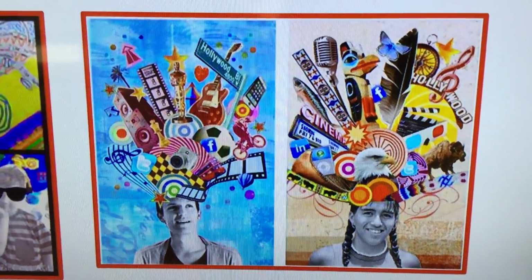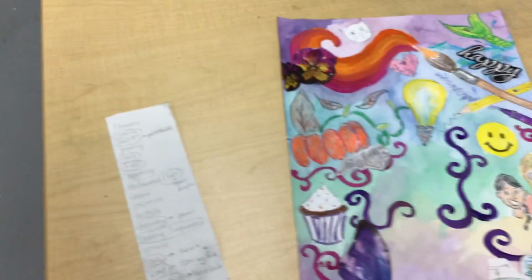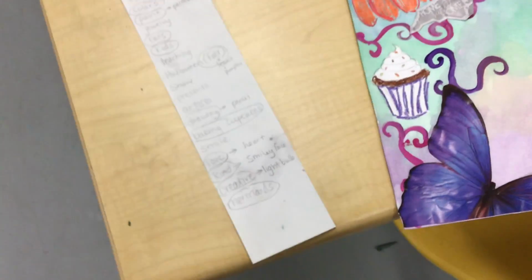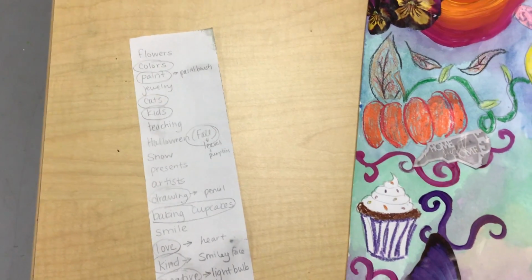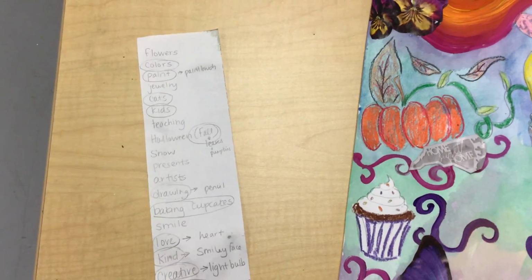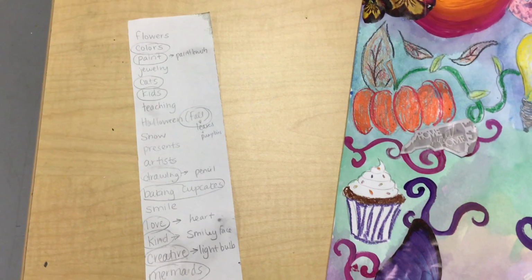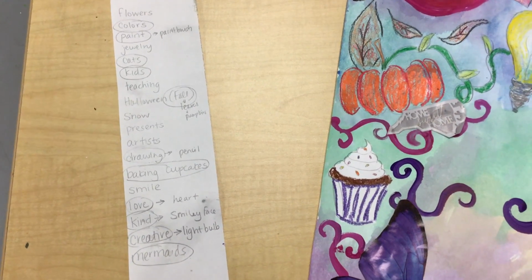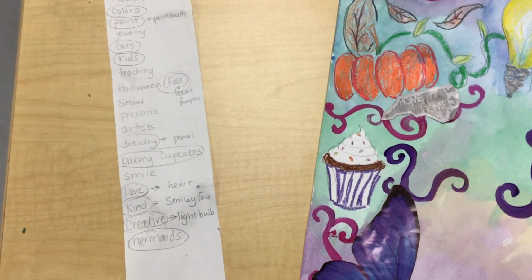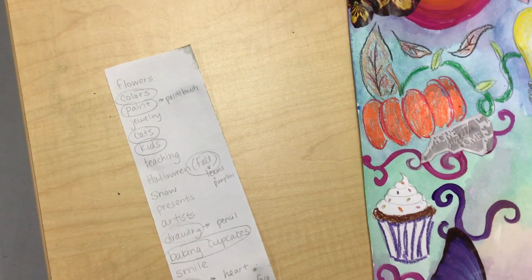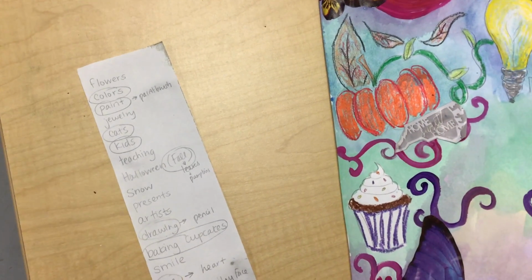So a good way to start is, like I did for my background, I first started by making a list of things that represent who I am. So I drew things that I liked, things that maybe were good descriptions of me, things the way that I feel like I am. So here's my list that I started off with. Before I did any drawing, I created this nice long list.